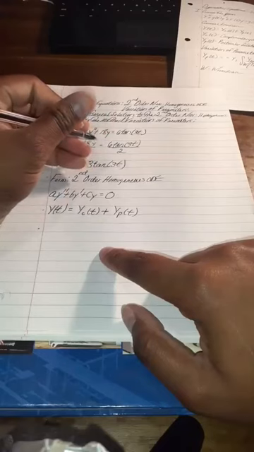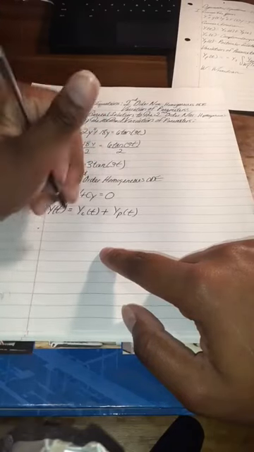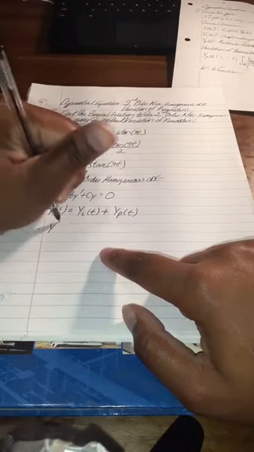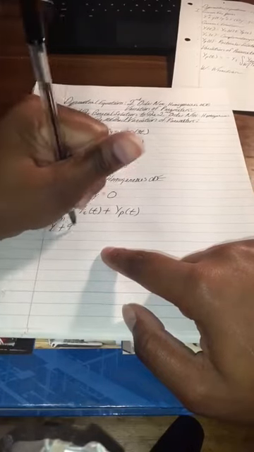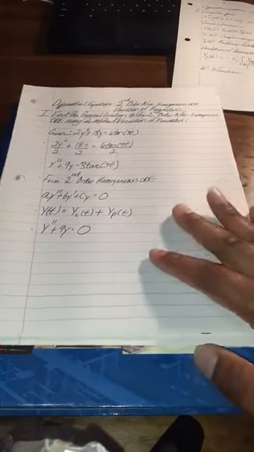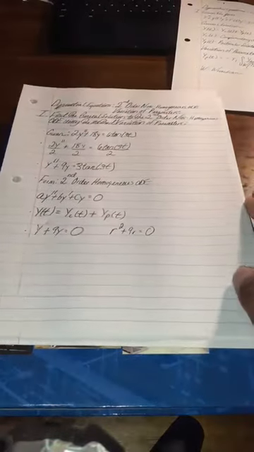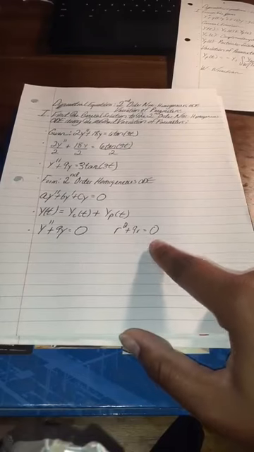So the first thing we need to do is find the auxiliary equation, or the characteristic equation. After the simplification, we have y double prime plus 9y, and we set that equal to 0. So the characteristic equation in this case is going to be r squared plus 9 is equal to 0. Now we need the roots of this auxiliary equation.